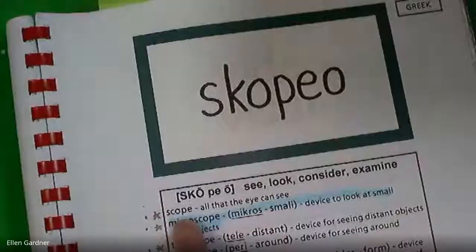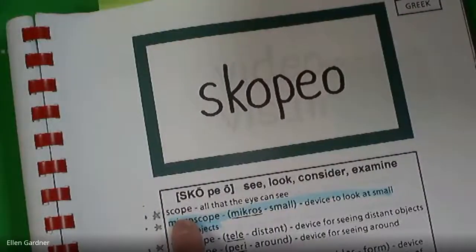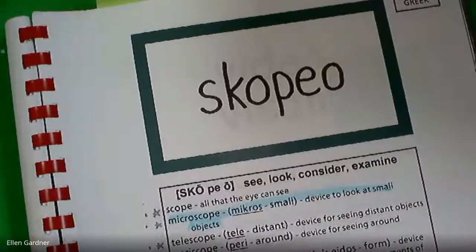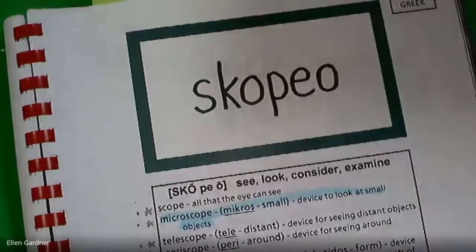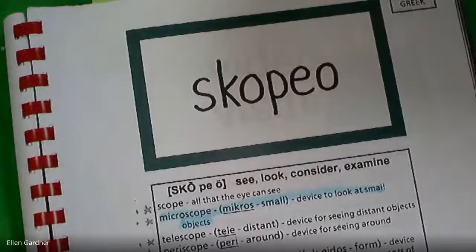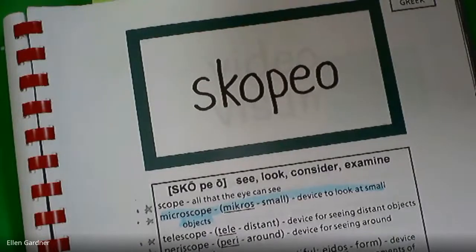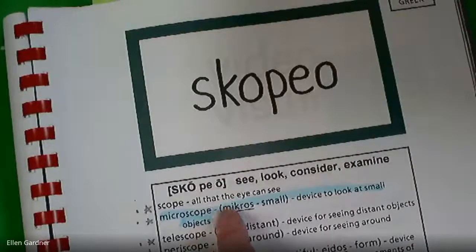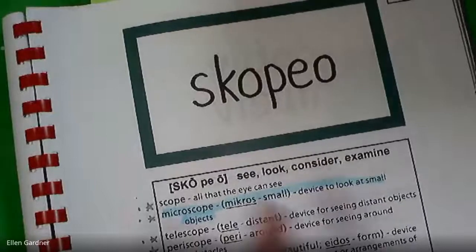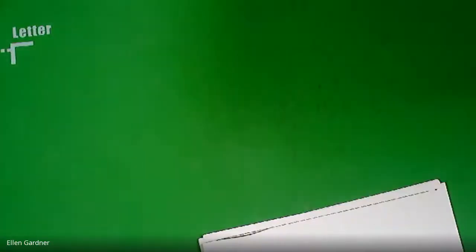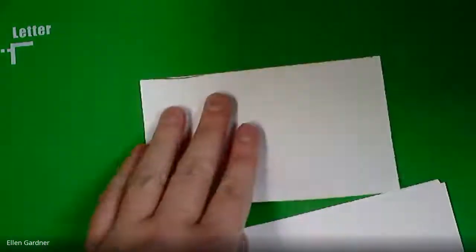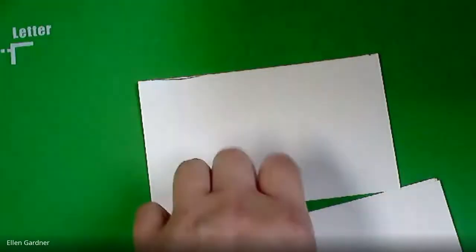Scopio. We specifically looked at the derivative scope, which means all that the eye can see. That has to do with, as we mentioned, the part of a camera where you put your eye against it. And it's also, for our eyes, the scope is everything that we can see in front of us and a little bit to the side of us. It also is on guns to allow you to aim better. Today we're going to look at 2 more derivatives of the word Scopio, starting with the word telescope.